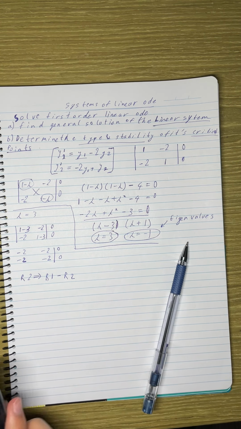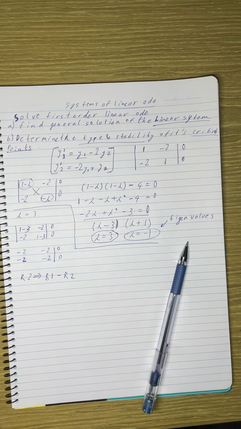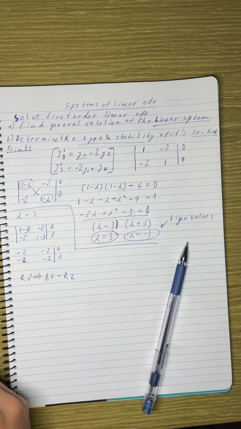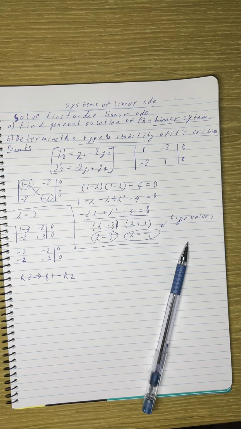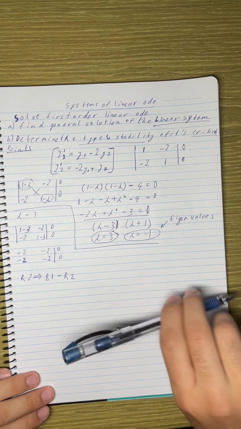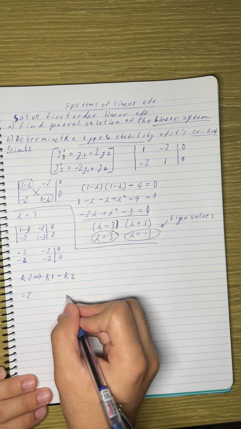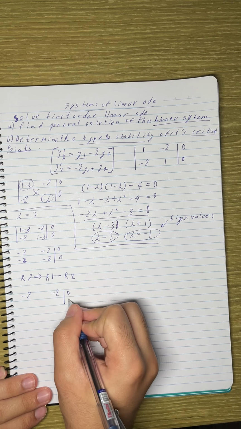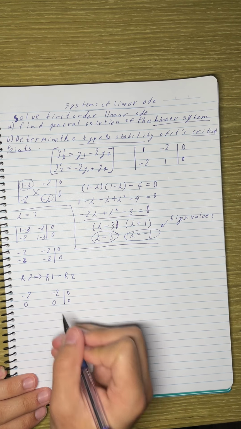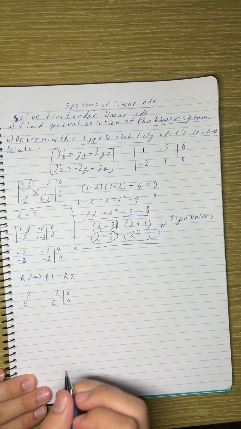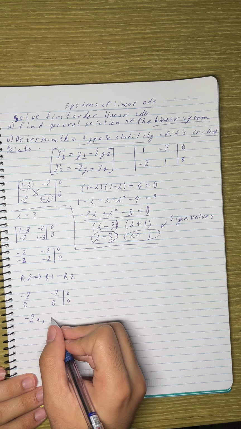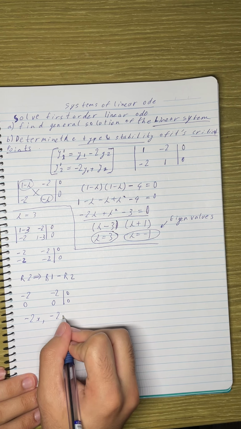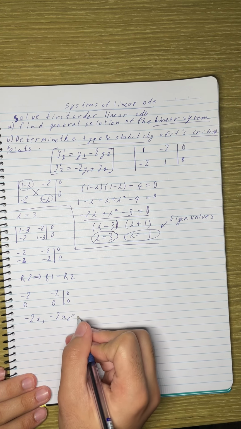Now if we substitute, we can check row 1: -2 minus 2, and that will be 0. So we get -2, -2, 0, 0. Okay, now what we do is substitute for -2x1 minus 2x2 equals 0.